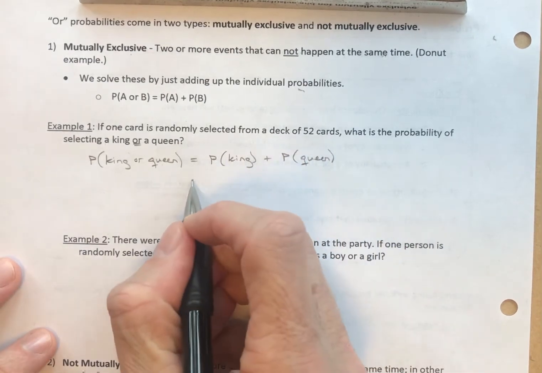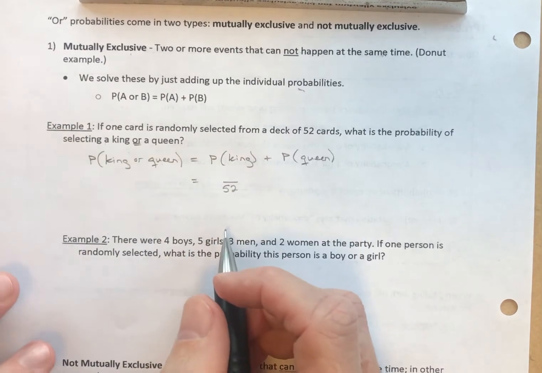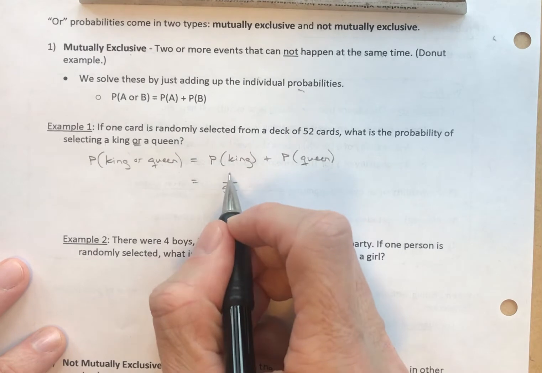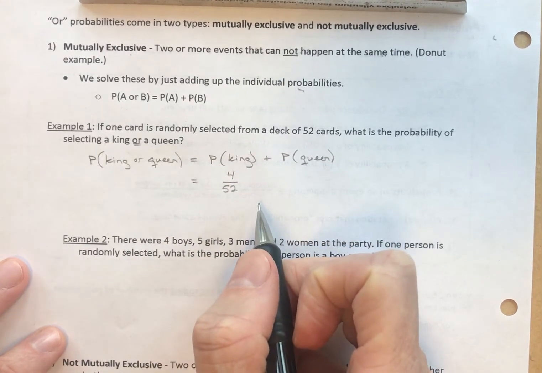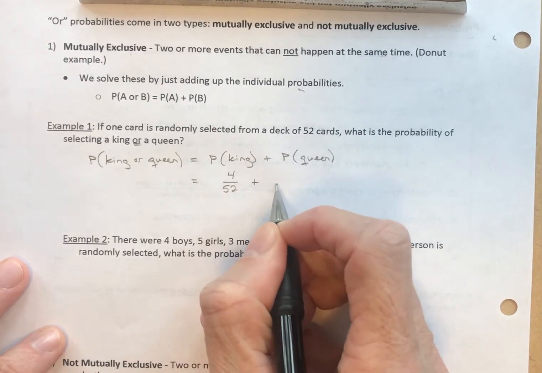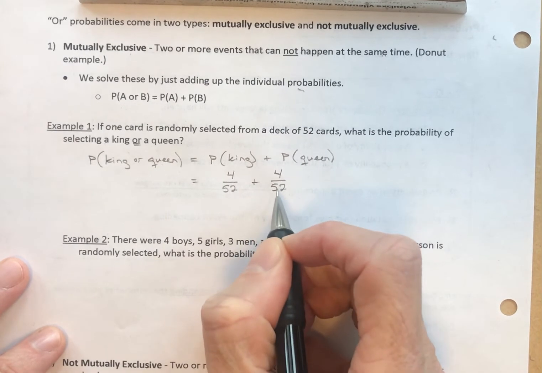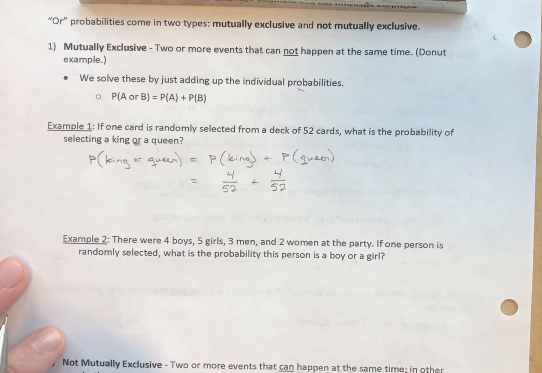Okay, so there are 52 cards. How many of those are kings? If you look at a deck of cards, you have 4 kings: king of clubs, king of spades, king of hearts, and king of diamonds. And you have the exact same number of queens. Out of 52 cards, 4 of them are queens.